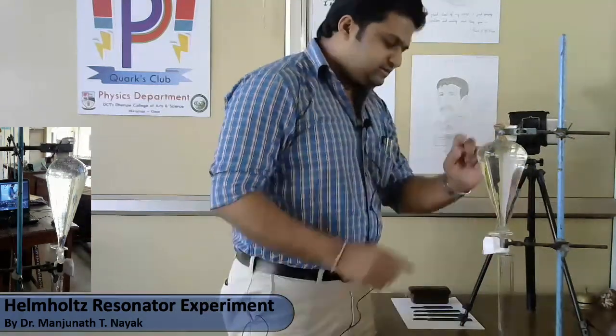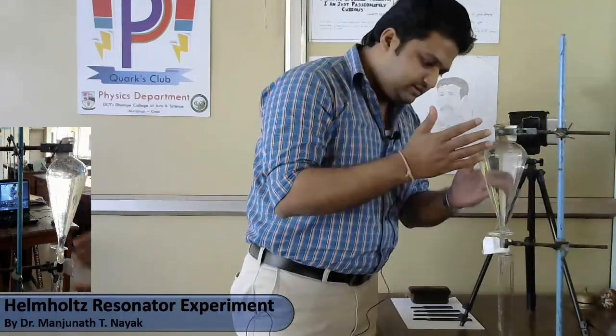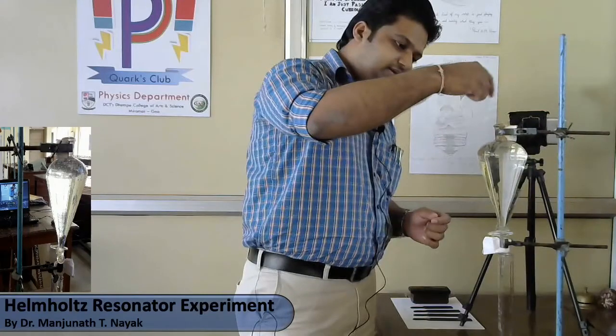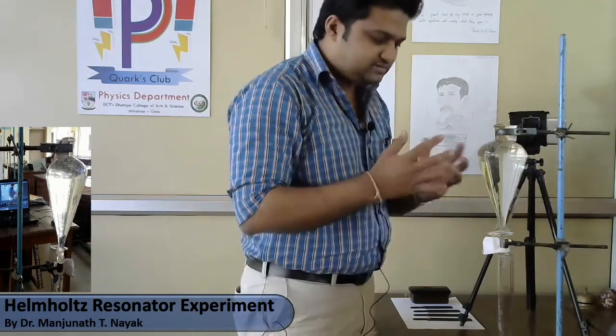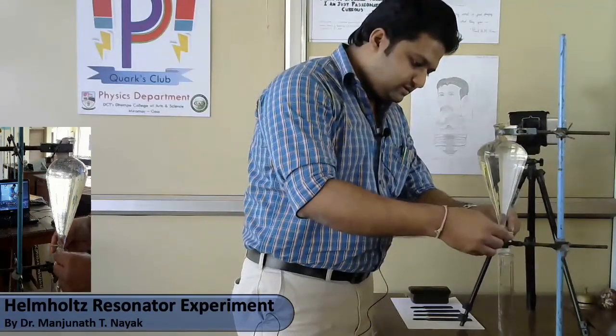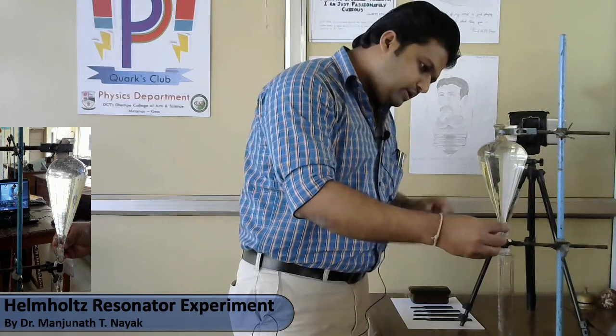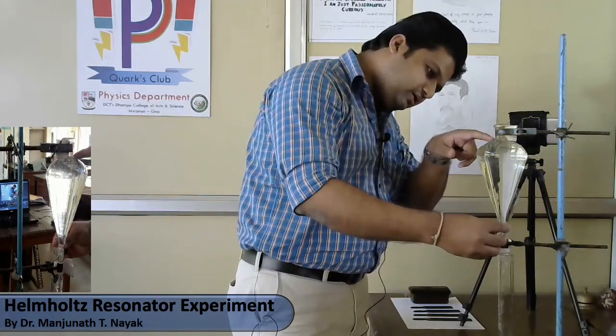Ensure that there is no air bubble inside this. If you find any, you can take a small wire, push it in, and try to get rid of those bubbles. If you are sure that there is no air bubble inside, then we can just turn this knob and take off the water till it comes up to the neck of the tube.